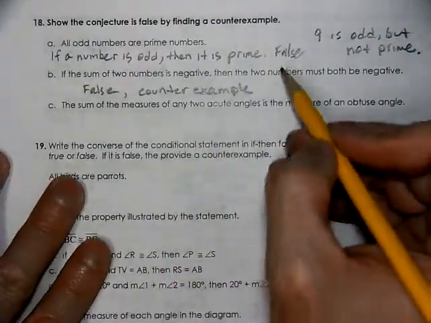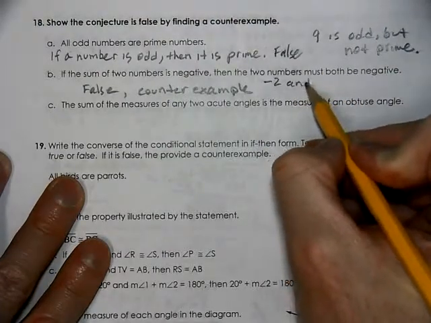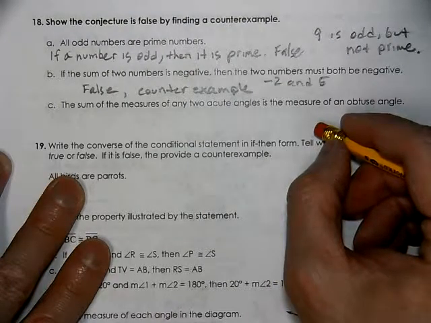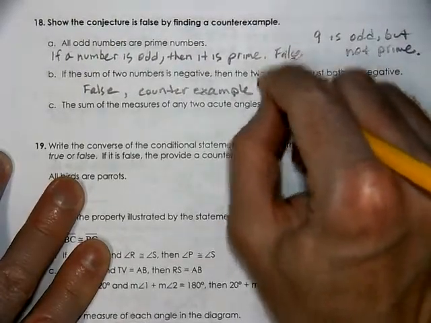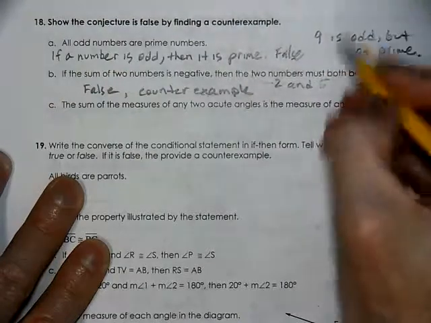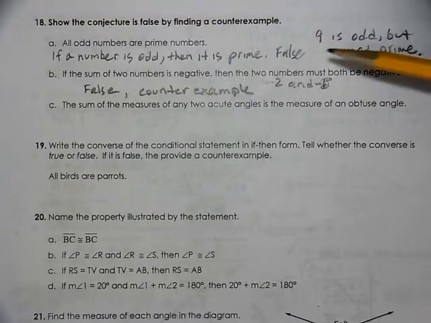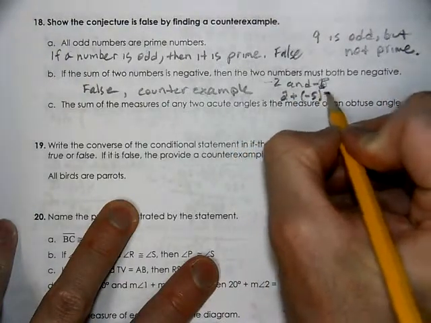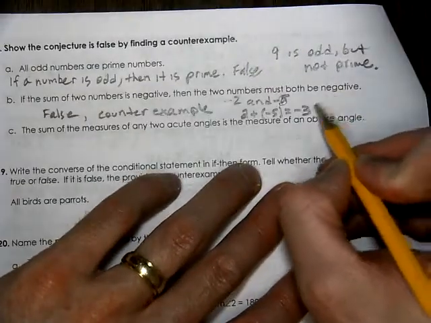Okay, so we could pick -2 and +5. Well, I think I've got to switch that. We're going to pick +2 and -5. Now we have two numbers whose sum is negative, but both aren't negative.